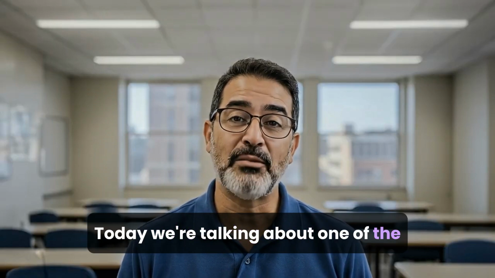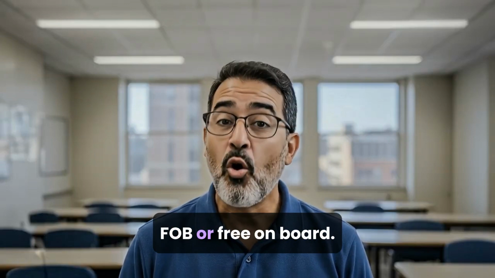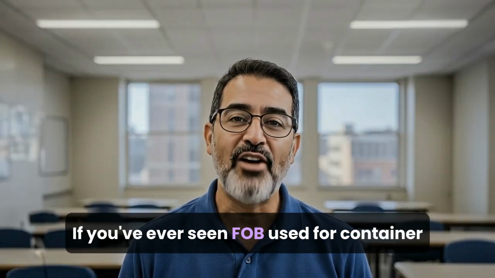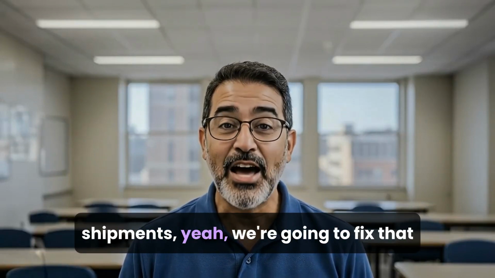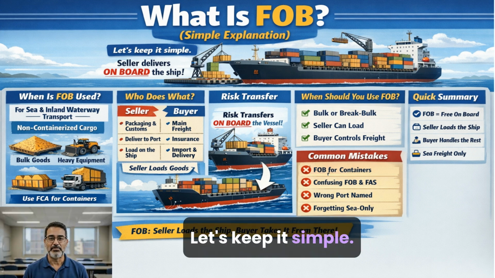Today we're talking about one of the most famous and most misused Incoterms out there, FOB, or free on board. If you've ever seen FOB used for container shipments, yeah, we're going to fix that today. What is FOB? Let's keep it simple.